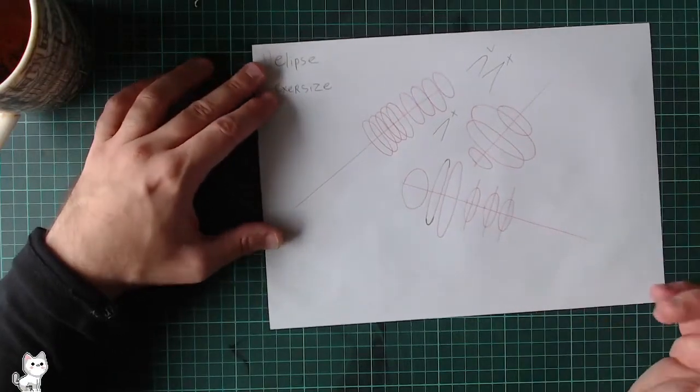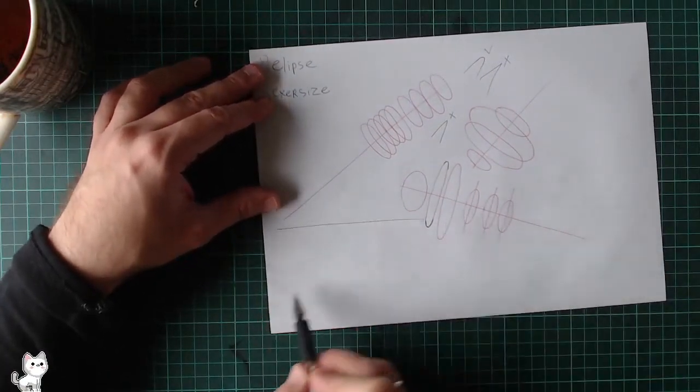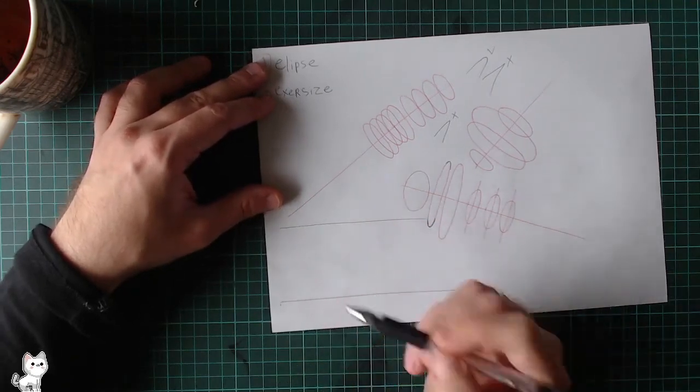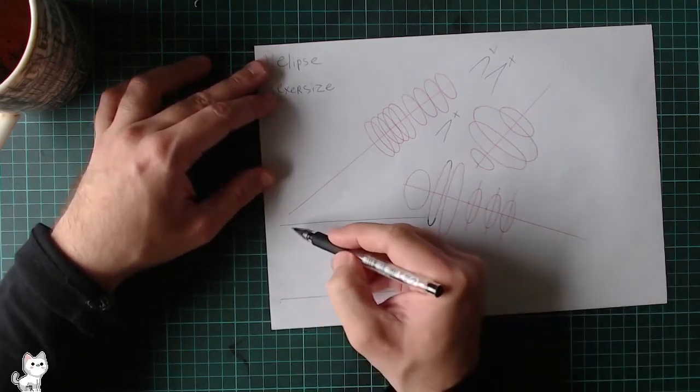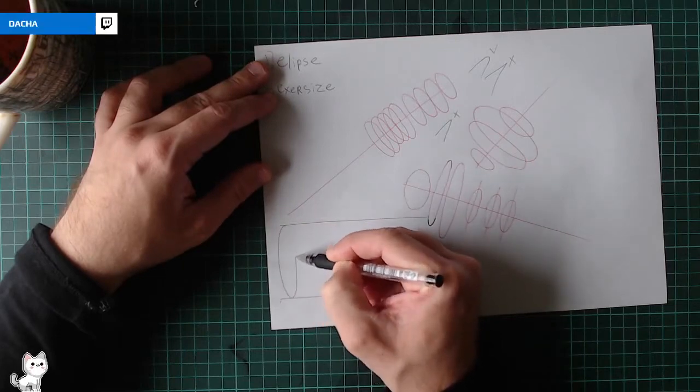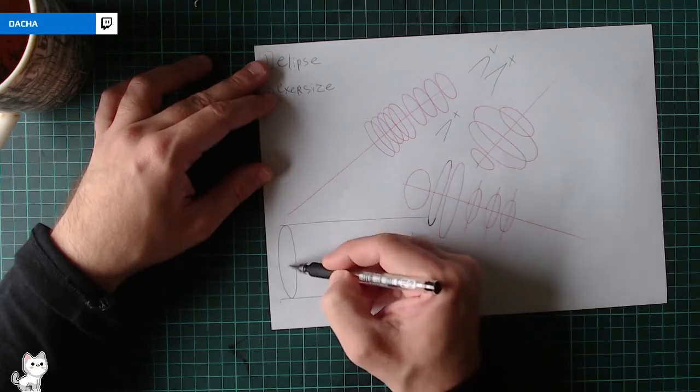Back to the exercise. So here, the second exercise is we draw 2 lines and draw circles, draw ellipses between these 2 lines.